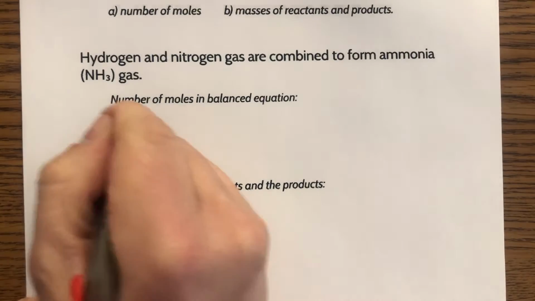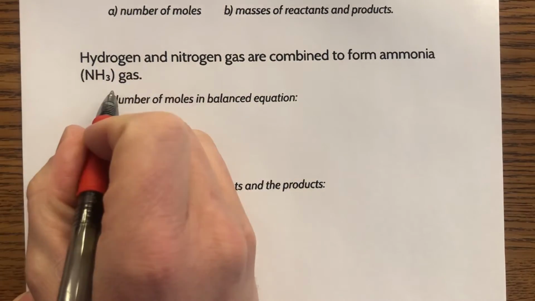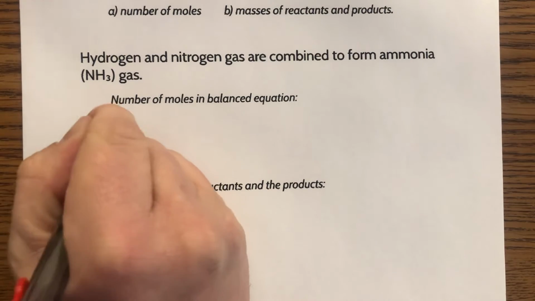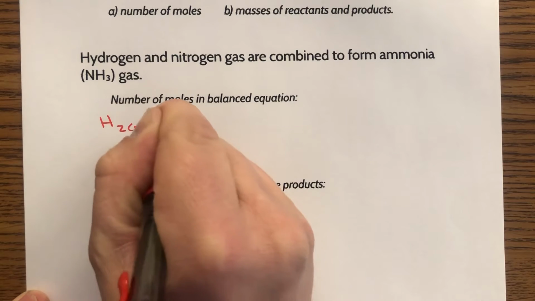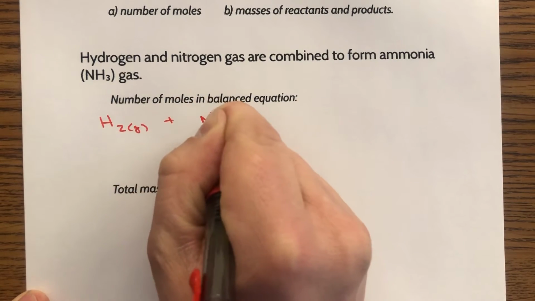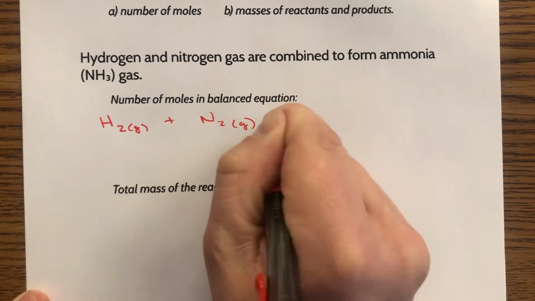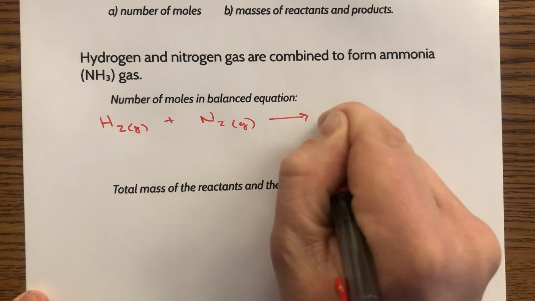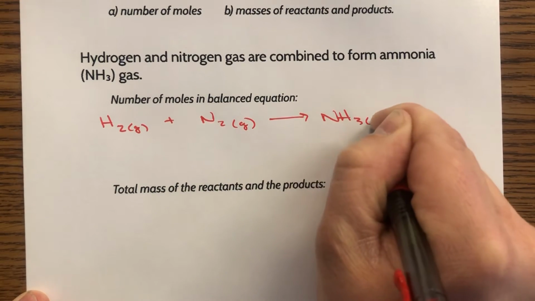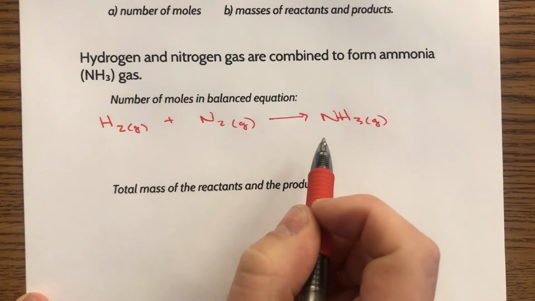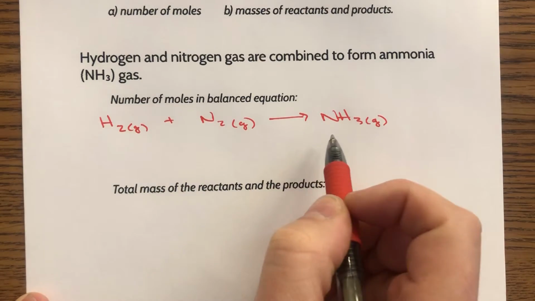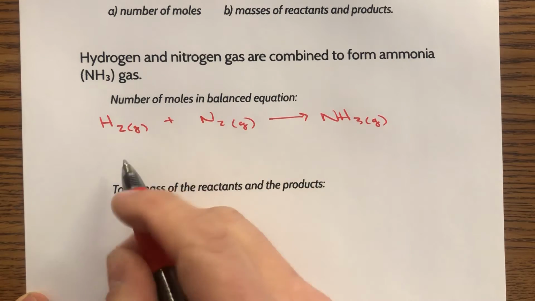So we have hydrogen and nitrogen. They're both diatomic. So let's write this out. We have H2, and it's a gas, plus N2, and it's also a gas. It's going to form NH3, and it's also a gas. But is it balanced? We have 2 and 1 nitrogens, and we have 2 and 3 hydrogens. So everything's off balance. So let's balance this out.